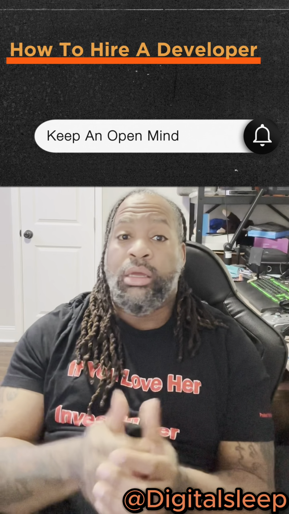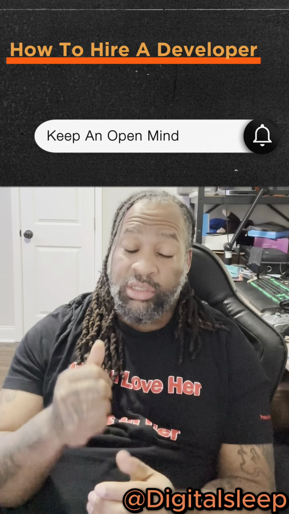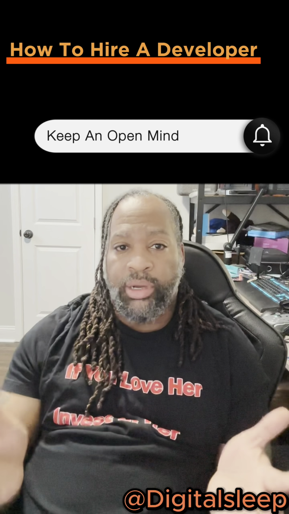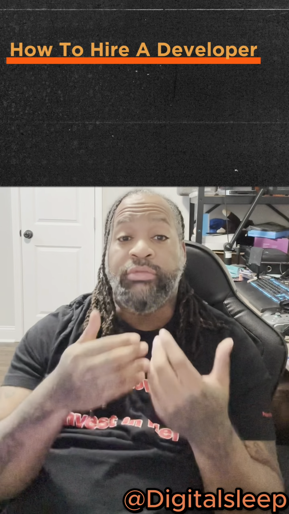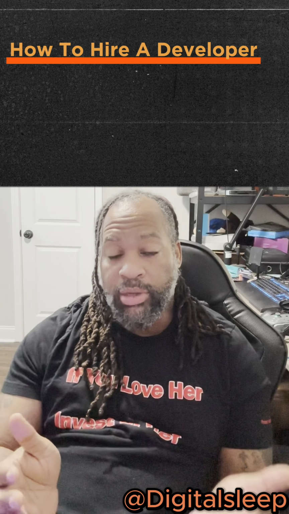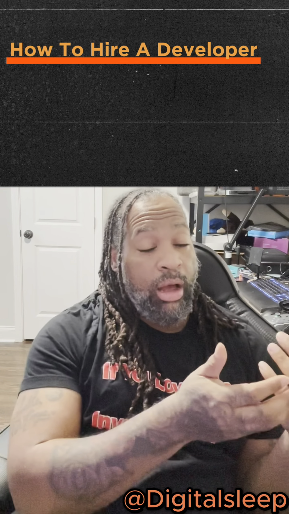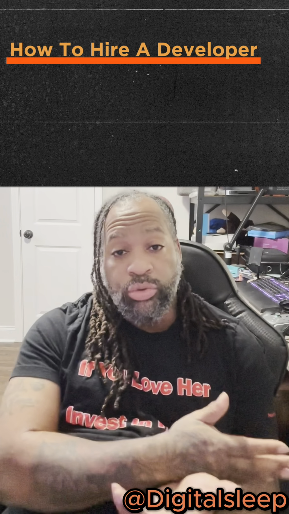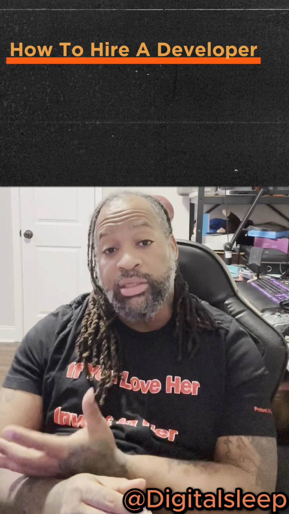Or I might need a super senior person because this is a very specific tech stack and I need results right away. But both of these scenarios have different pay scales. You can't expect to pay a senior person what you would pay a junior person, and you shouldn't pay a junior person what you're expecting to pay a senior person.